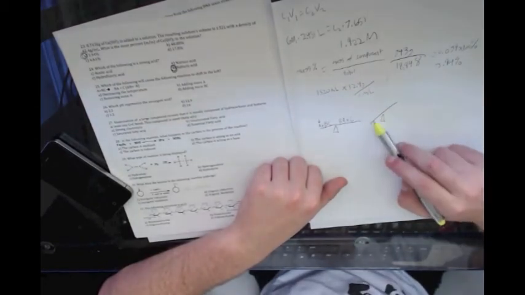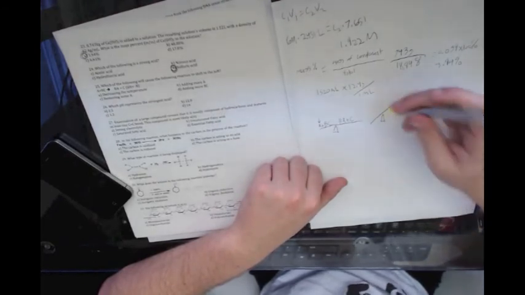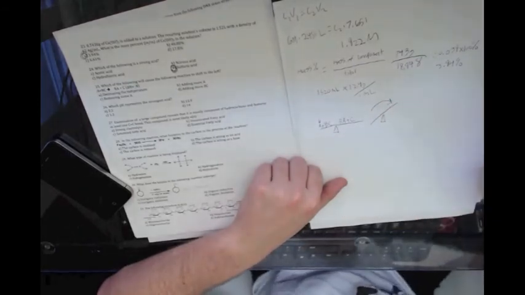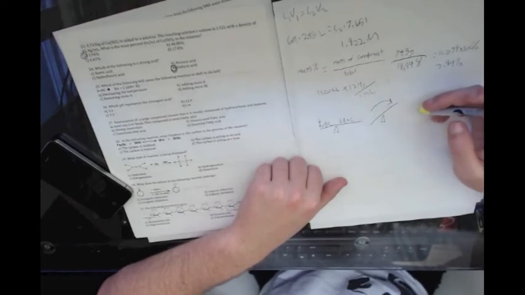So what direction does it need to shift to balance out the seesaw? You would have to shift to this direction, right? To balance it out. So hopefully that makes sense to y'all.